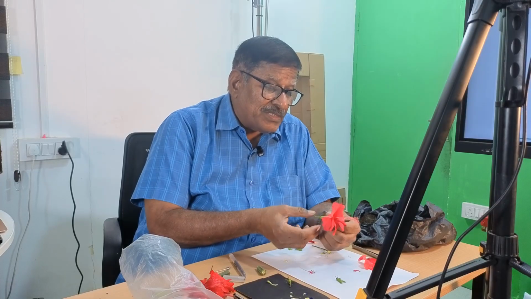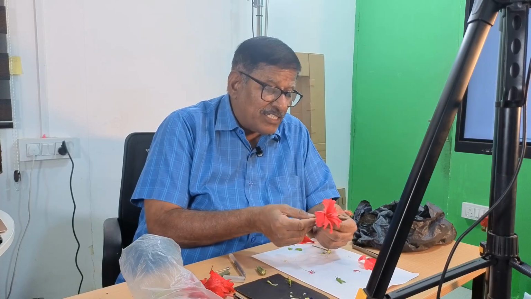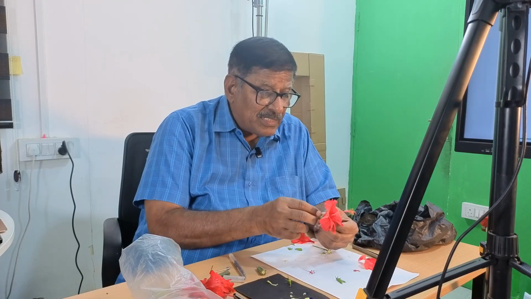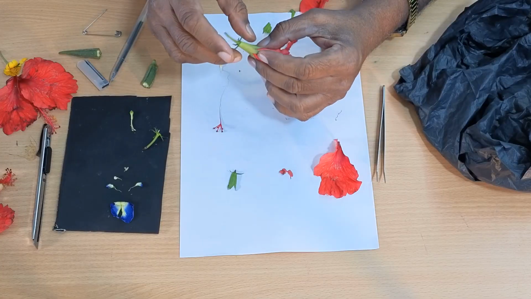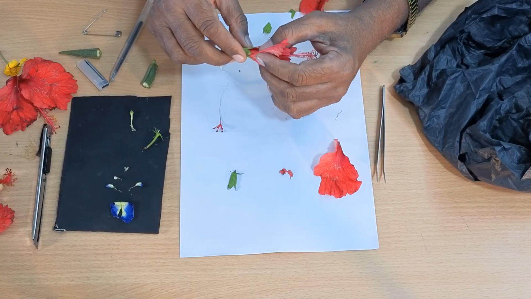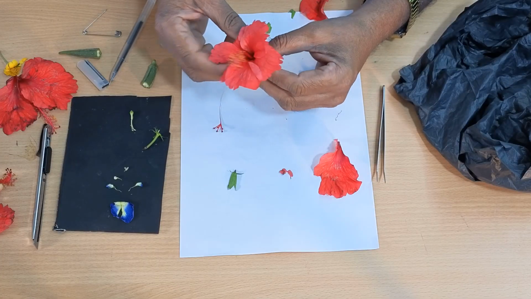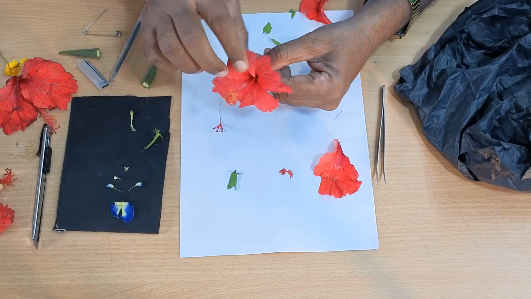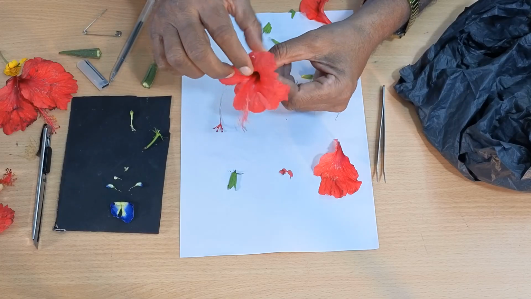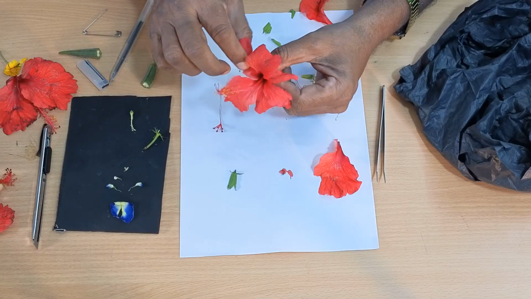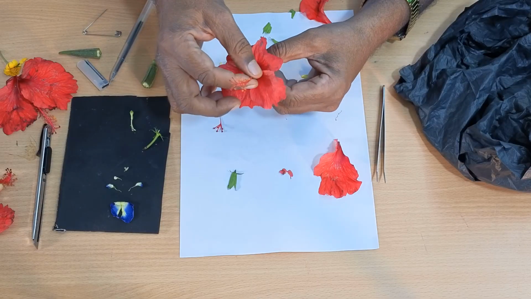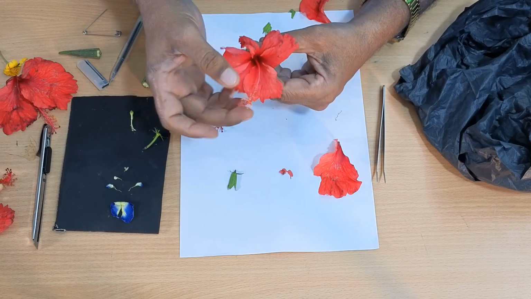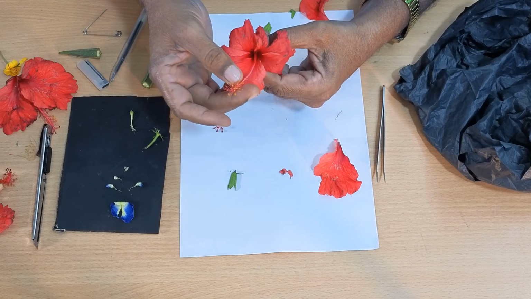A jointed pedicel is present. There is an epicalyx just below the level of the calyx. It may be 5 to 8. Calyx is 5 sepals, gamosepalous, united, valvate distribution, while the corolla is brightly colored, 5 petals are there, twisted distribution. Then coming to the androecium, here we find many stamens, monadelphous condition.